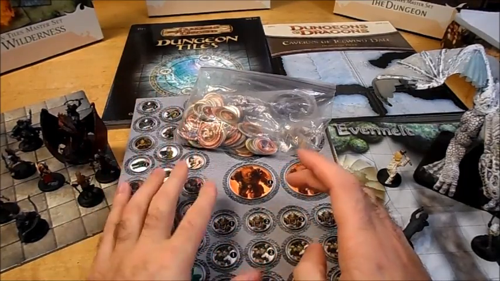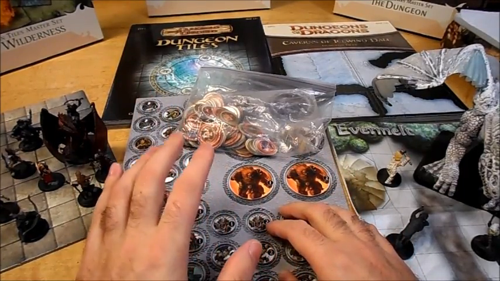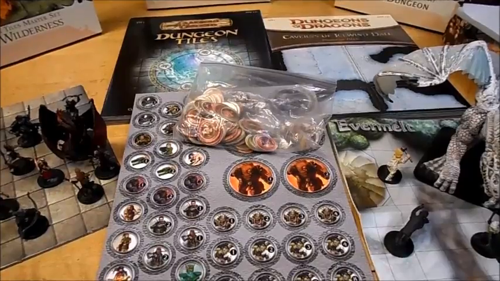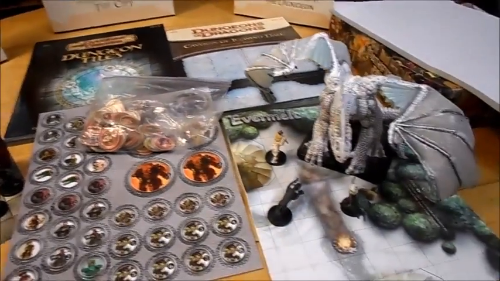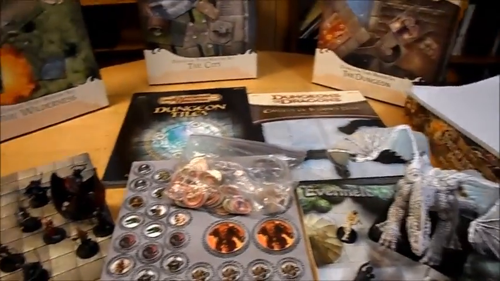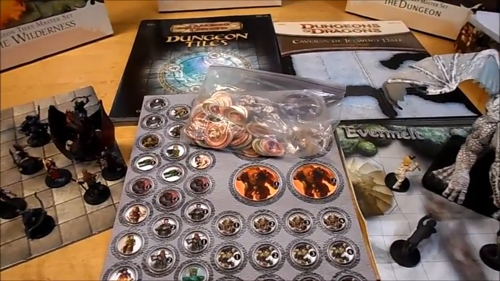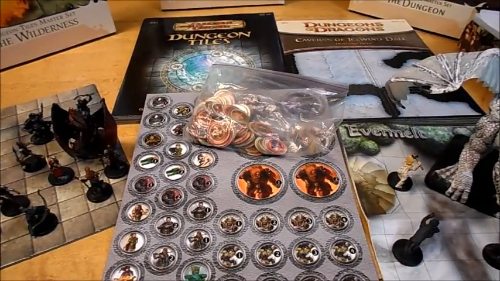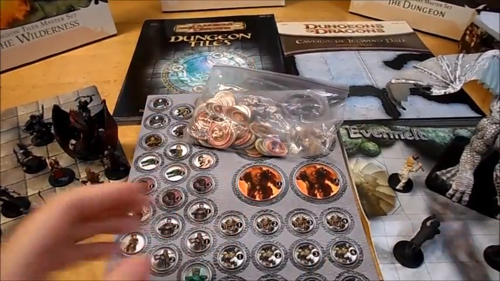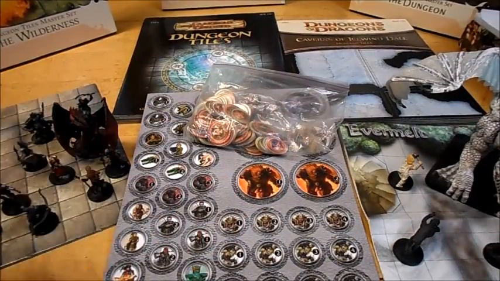Regardless of what my opinion is on the use of miniatures in general, if you're new to the game, it's always good to have some sort of representation for combat, something that can help you visualize where you are and where your opponents are.